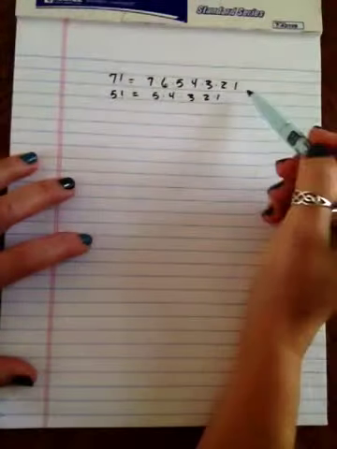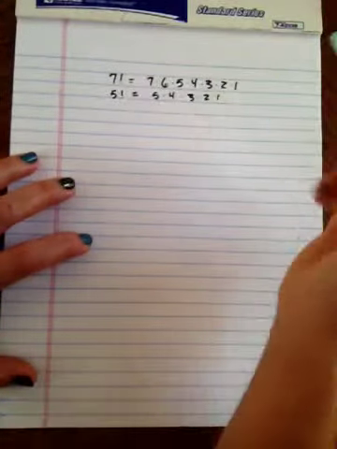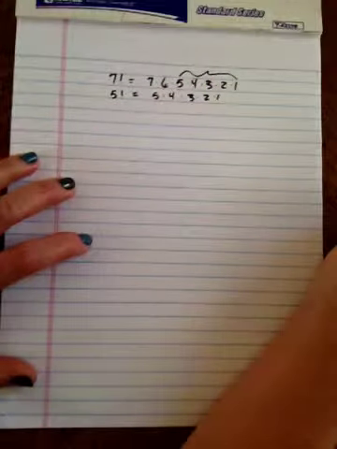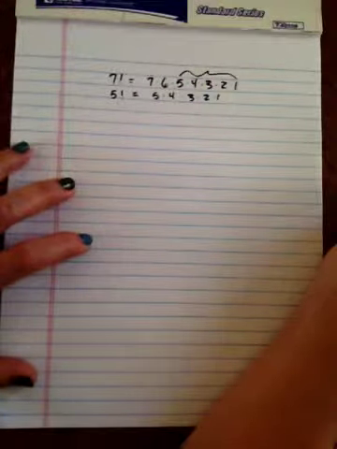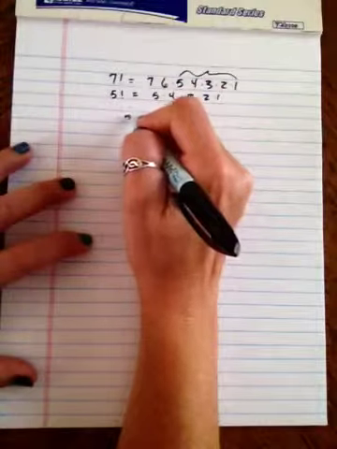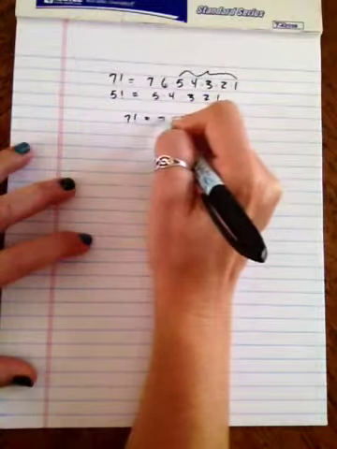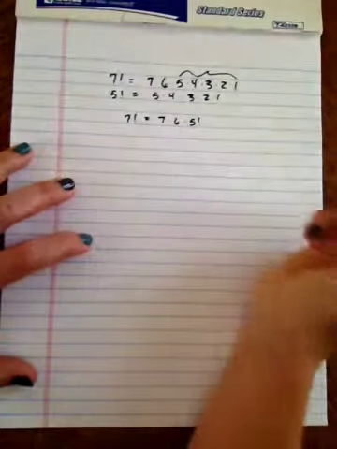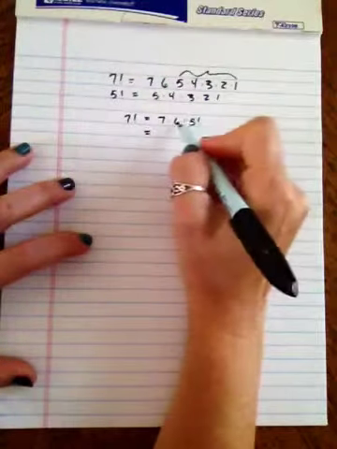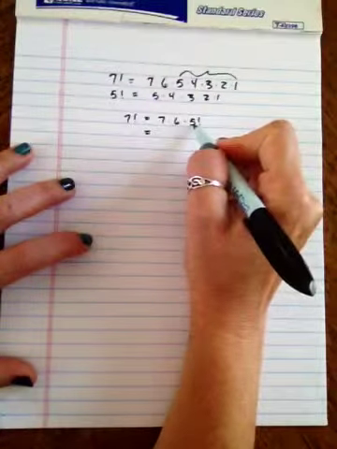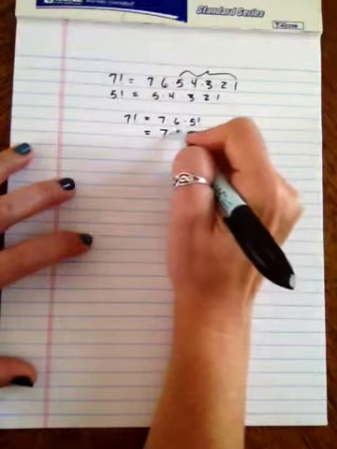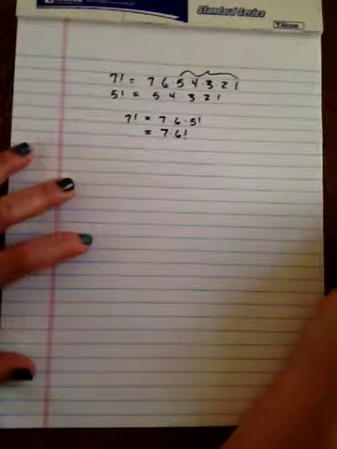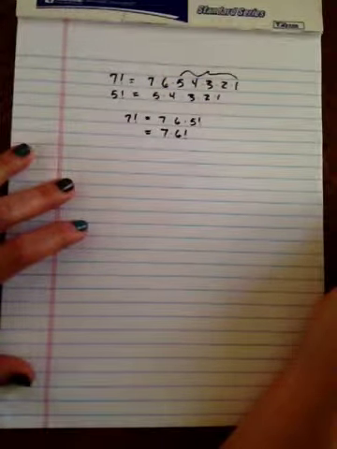Now it's interesting to note for what they do later with variables that if you look at this part right here of 7 factorial, you can see that 5 factorial is in it. So I could say that 7 factorial is equal to 7 times 6 times 5 factorial. Or if I look at this, 6 times 5 factorial, that is really just 6 factorial. So you can see different ways to break up the factorials into numbers and other factorials.